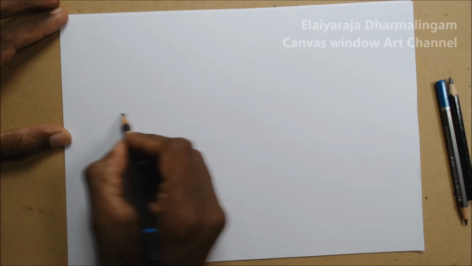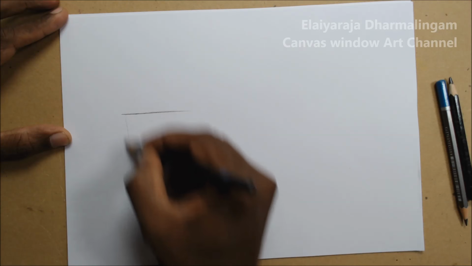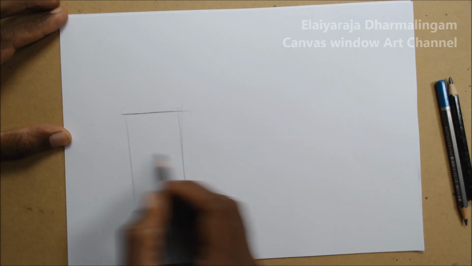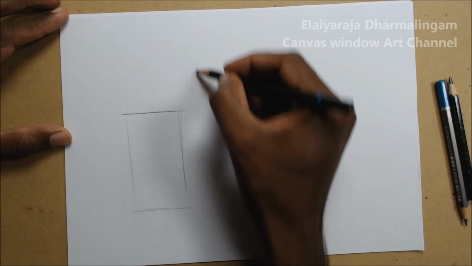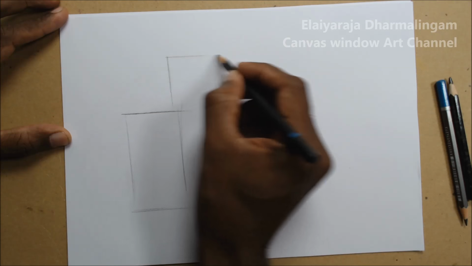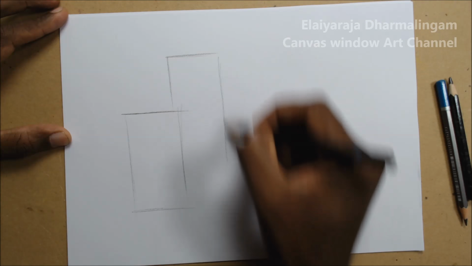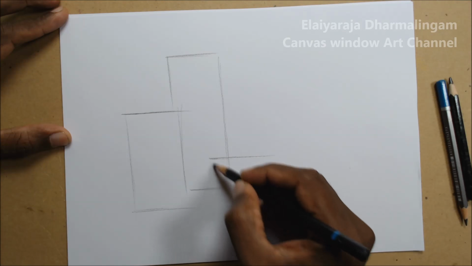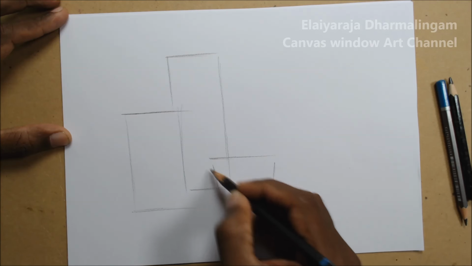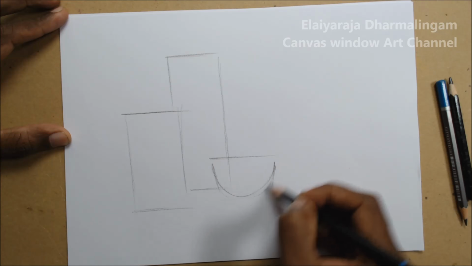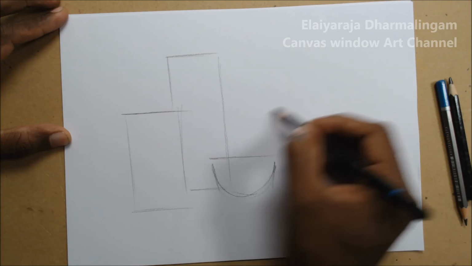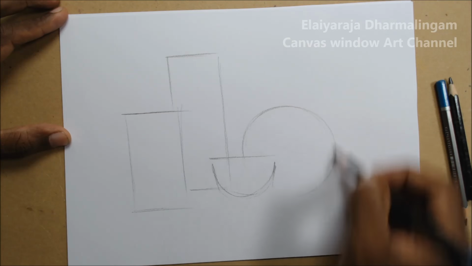Here I'm just making the construction lines. After that, I have created, composing the picture with the construction lines. So this can come under basic shapes.